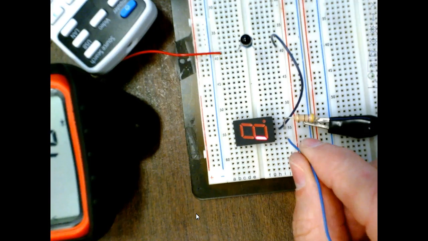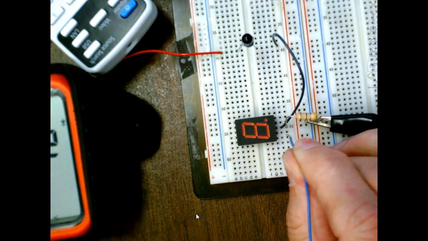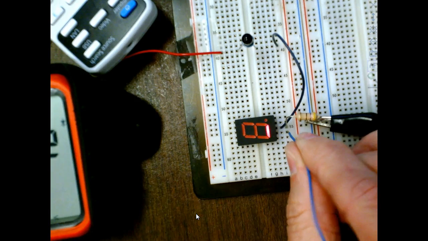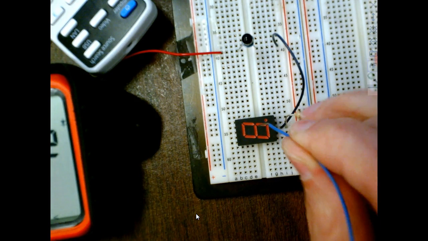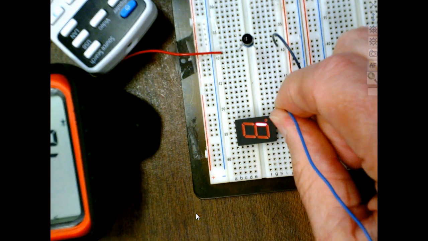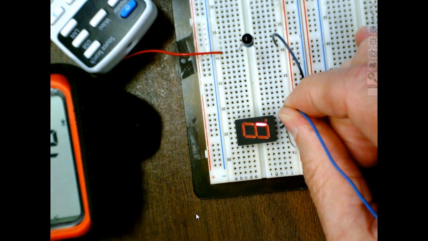That would be the E segment, right? D, right? Okay. Got to be real careful on this because if I touch right there, I got a short circuit. C.